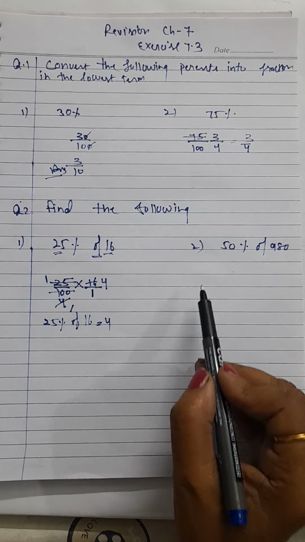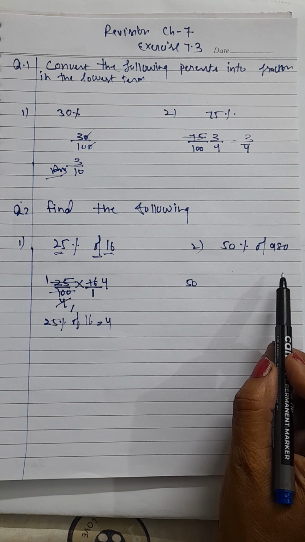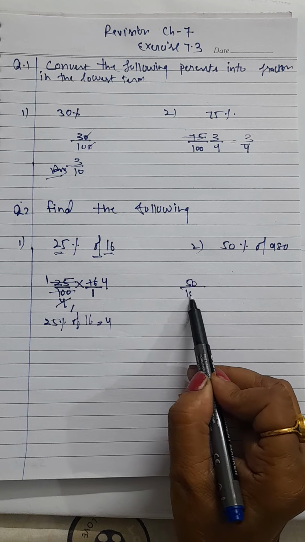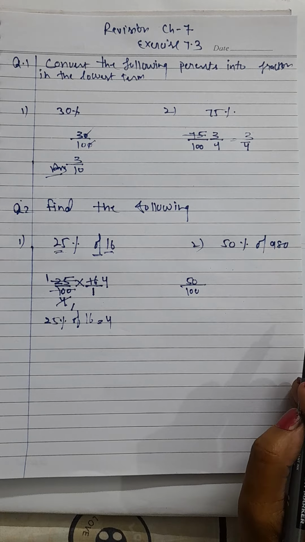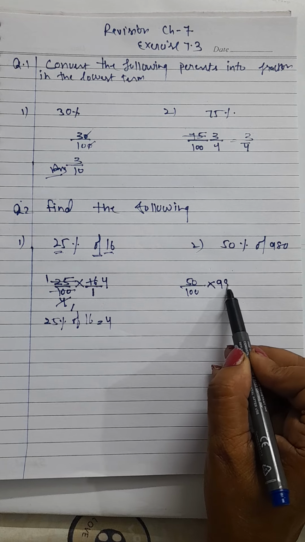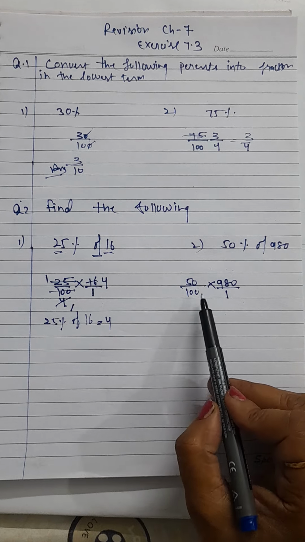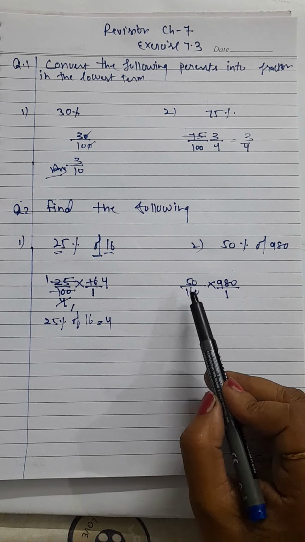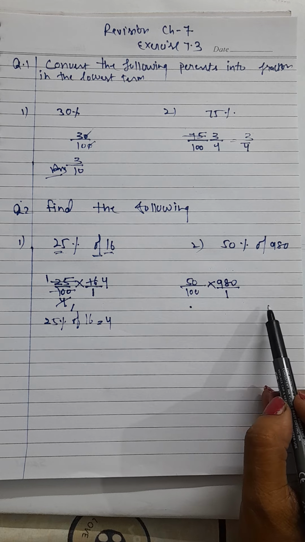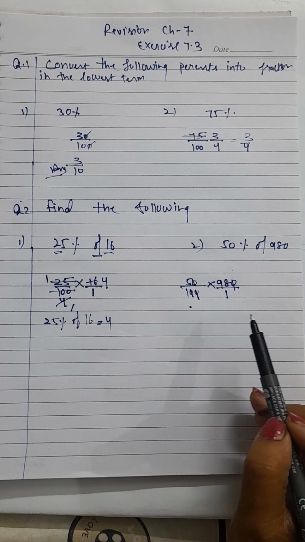Next part of the question. Here we have to find 50% of 980. Wherever there is a percentage sign, we write the denominator as 100 when we remove the sign. So now that is multiplied by 980, with denominator 1. I am repeating one more time: 50, remove the sign, write the denominator as 100, multiply by 980. Cut 10 by 10, this 0 by this 0.